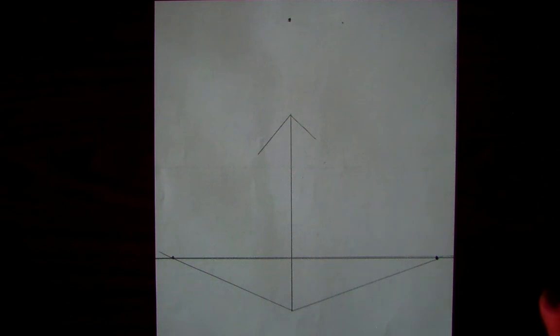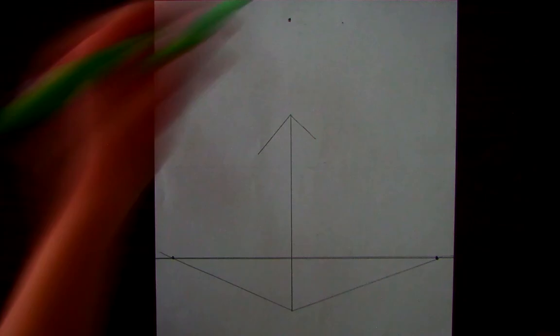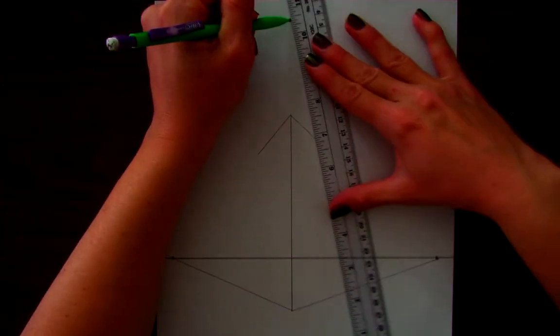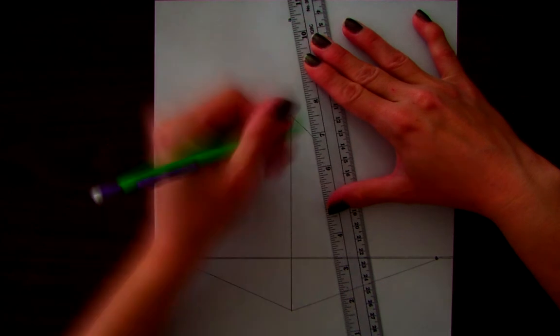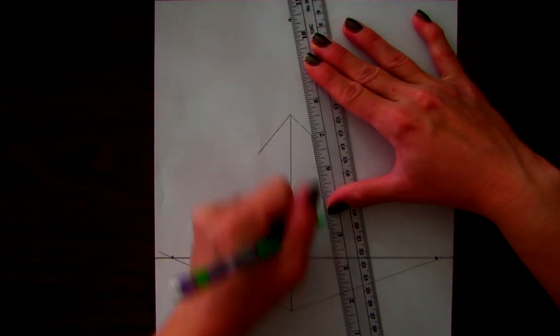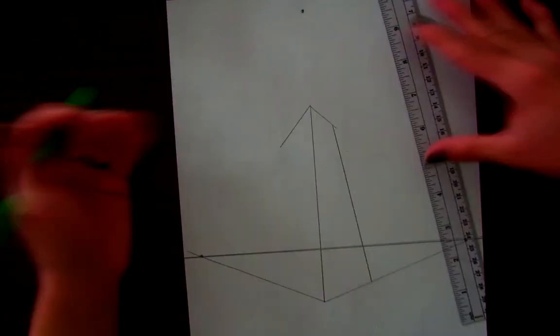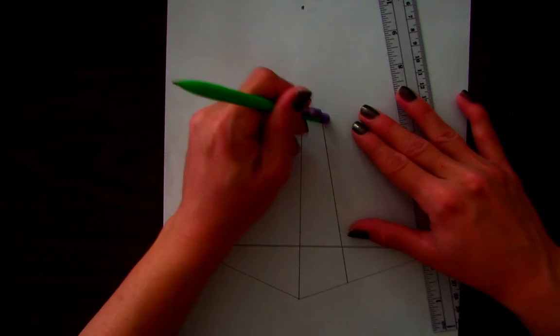So when I end this, how am I going to end this building? To the top vanishing point. So I'm going to line my ruler up with my top vanishing point, and I'll take it down that way.